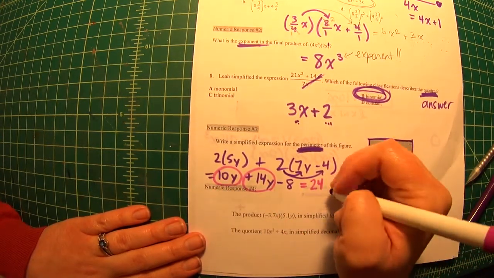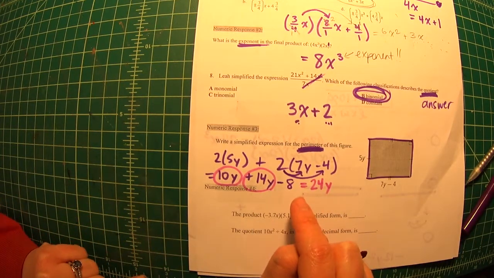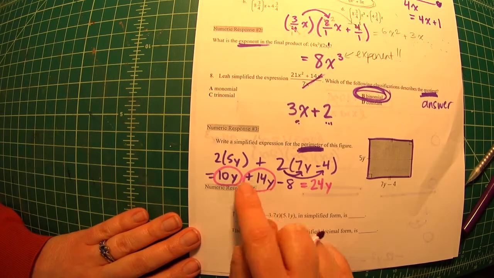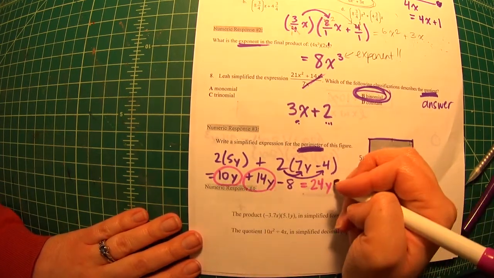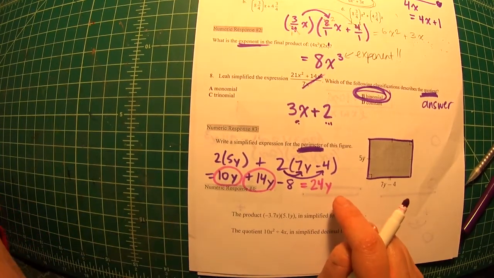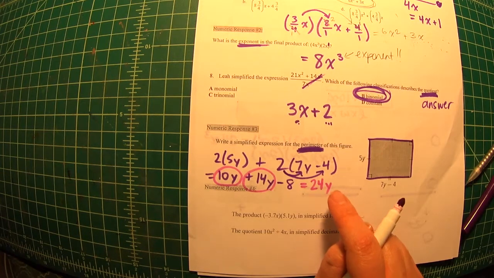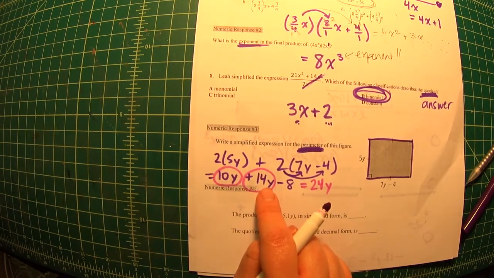They're still y's. Okay, I saw lots of people forgetting what we did last unit, and they were adding the exponent on the variable, so then they said, oh, there's y squared, so this becomes a 2. No, no, no, no, no. The only time we add the exponents on the variables is when we're multiplying. Okay, we don't do anything to these variables when we're adding.